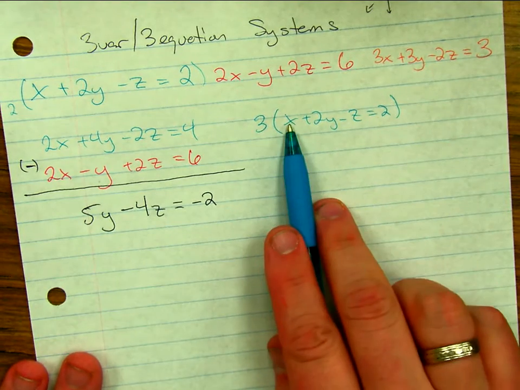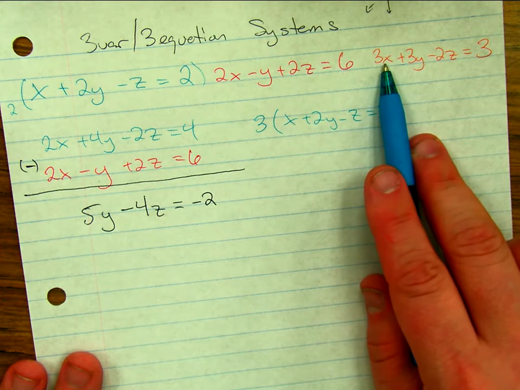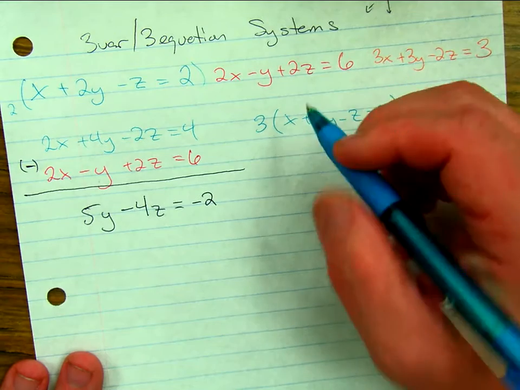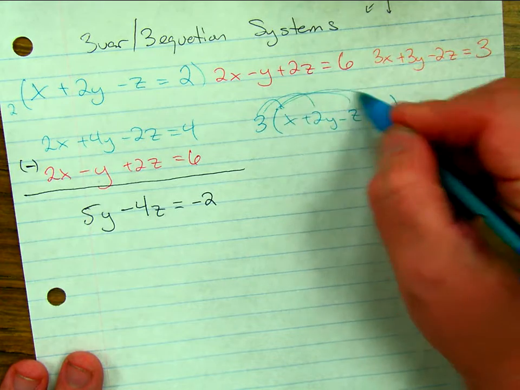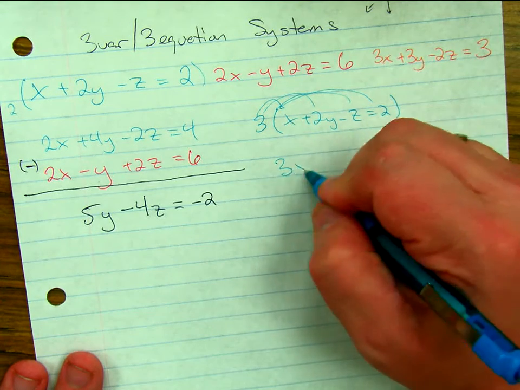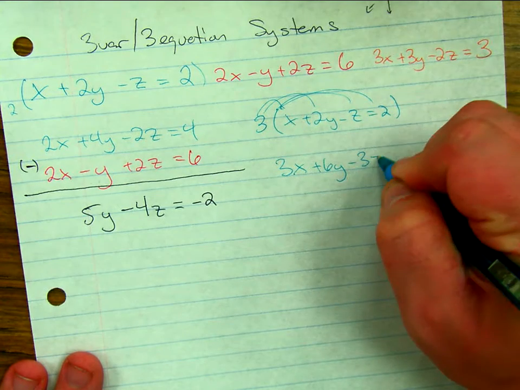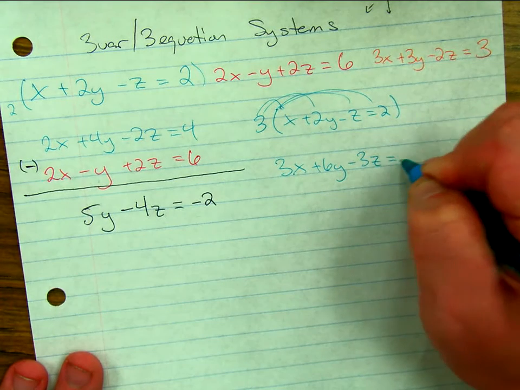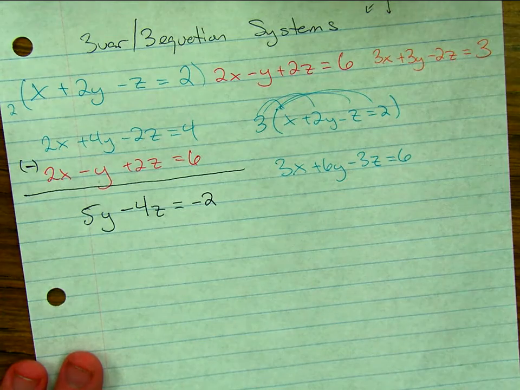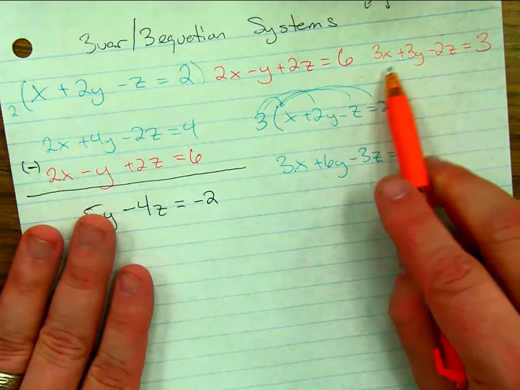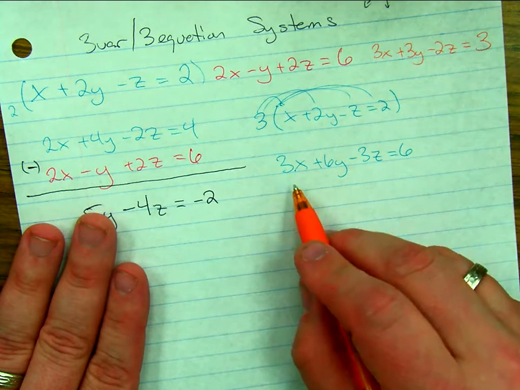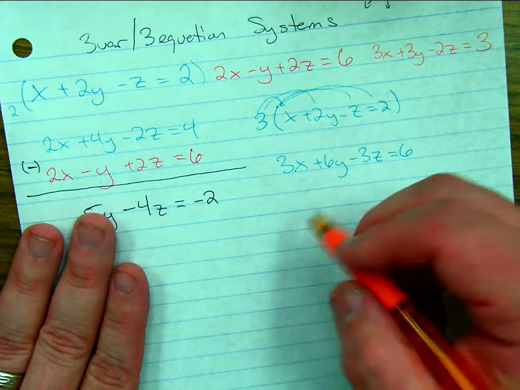The result will give me 3x's, which will match the 3x's that were in the orange one. Alright, so when I multiply, again, times every single term, I'm going to get 3x plus 6y minus 3z equals 6. 3, 6, negative 3, 6. Yep. Now I'm going to go to my orange line.